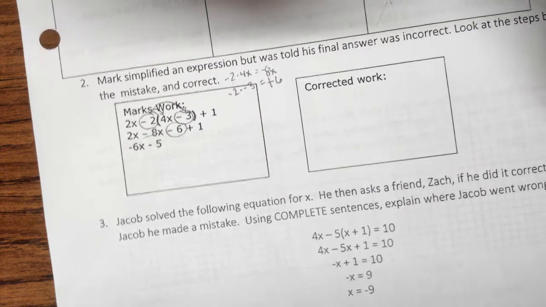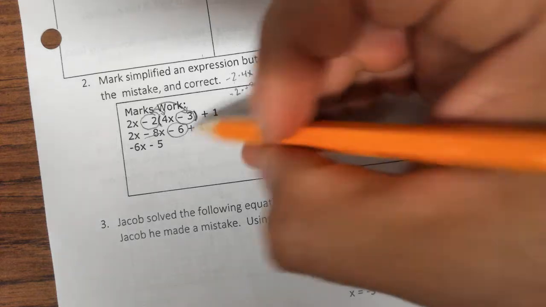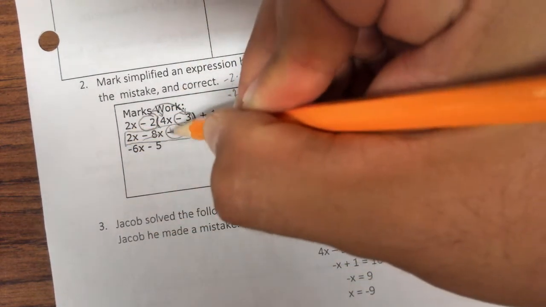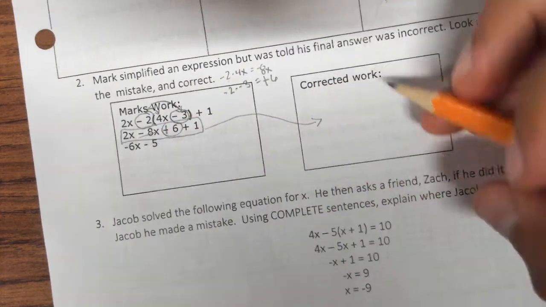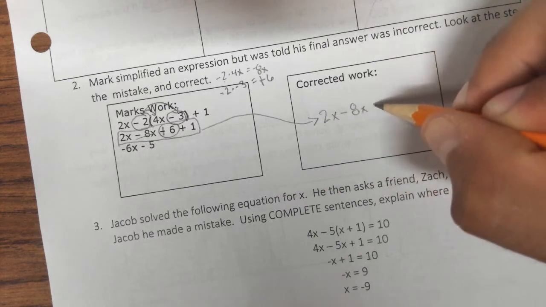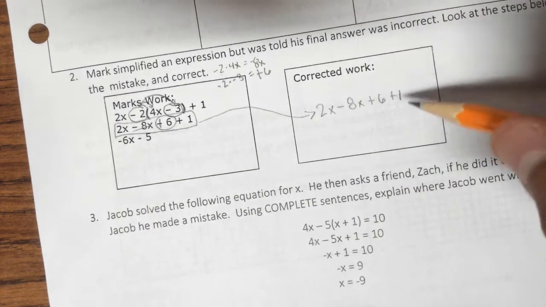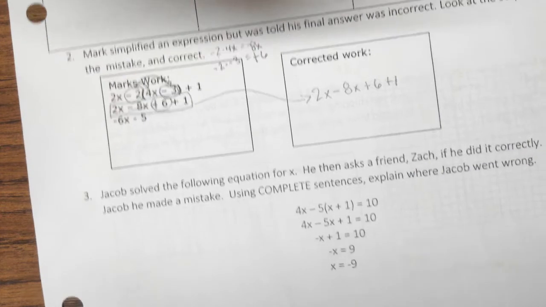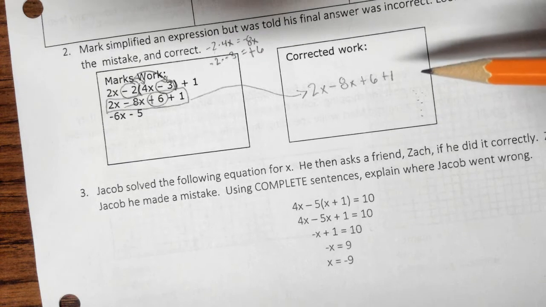Right, now it says, check to see which step he made a mistake on, and then make sure that you correct it. So what I want to do is take this whole line, and correct it. My correction is going to be that that's a plus. So I'm going to take that whole line, go over here, and rewrite it as 2x minus 8x plus 6 plus 1. As soon as I correct that mistake, that's what they've asked me to do. I would get full credit for this problem if it was on the test. So make sure that you're showing your work on this part right here.